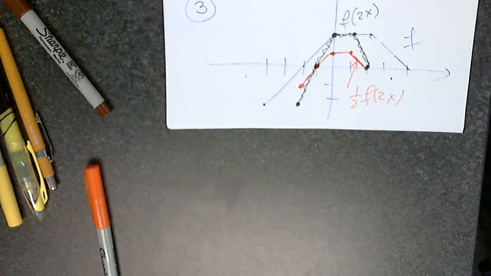So the only one that is not straightforward that you should remember is twice x does not mean this. It means this by 1/2. 1/2 x does not mean this. It means this by a factor of 2. Everything else is straightforward. Okay, let's practice a little bit more.